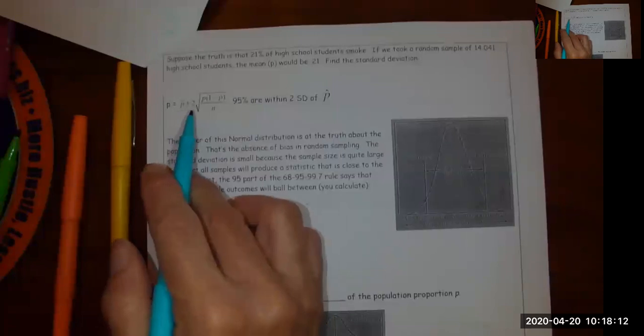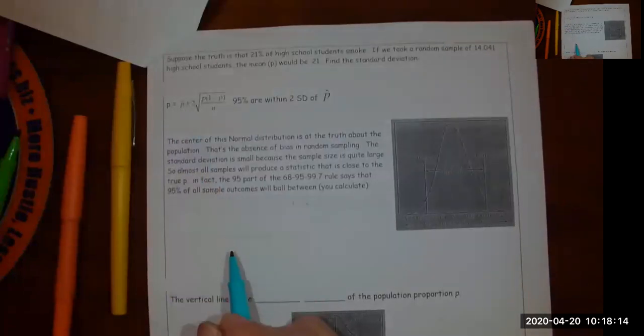All right, suppose the truth is that 21% of high school students smoke. If we took a random sample of 14,041 high school students, the mean would be 0.21. Find the standard deviation. So there's our standard deviation, right?